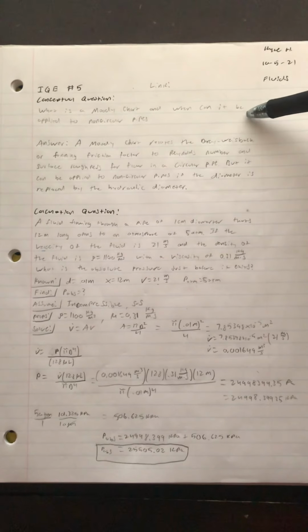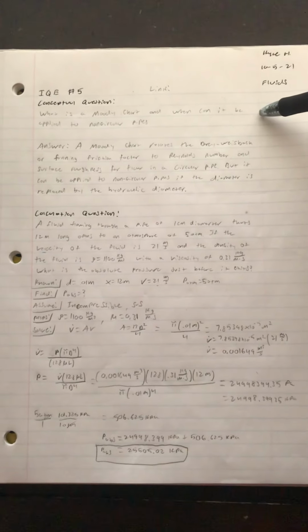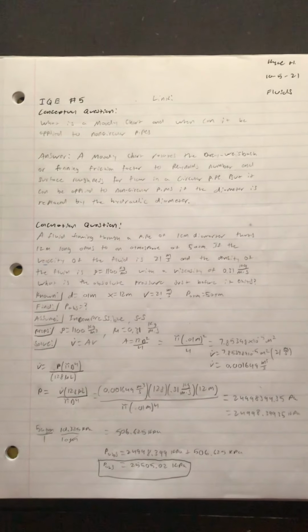I found this question particularly interesting because Moody charts are usually only applied to circular pipes, so I wanted to see what conditions it took to apply to non-circular pipes.